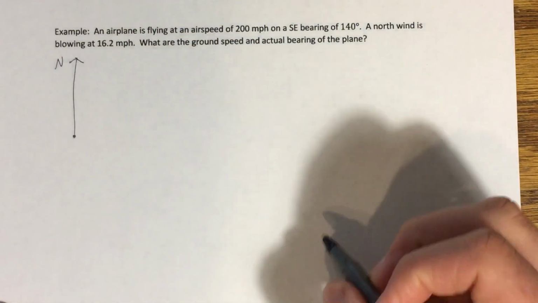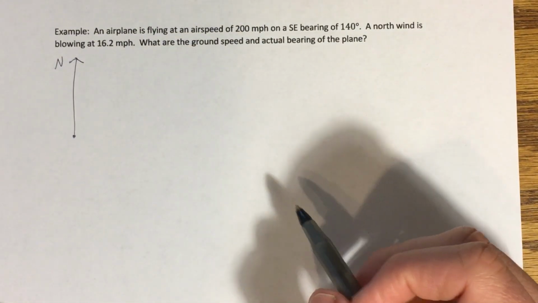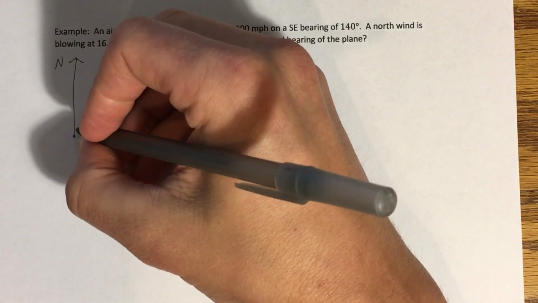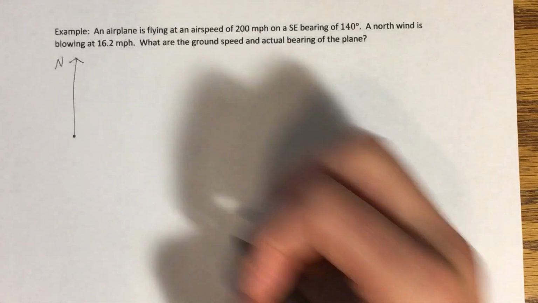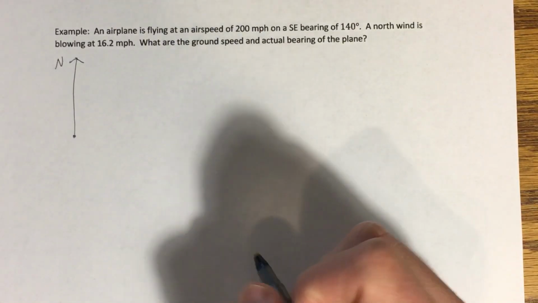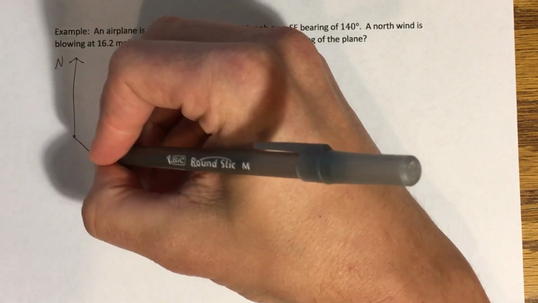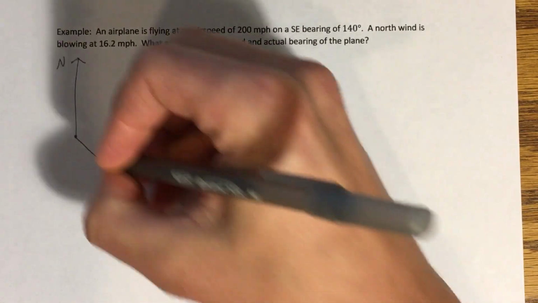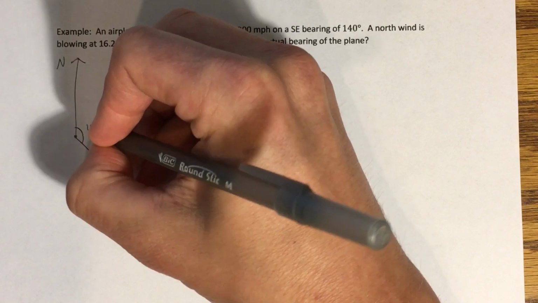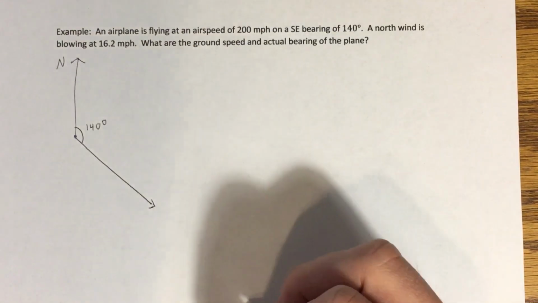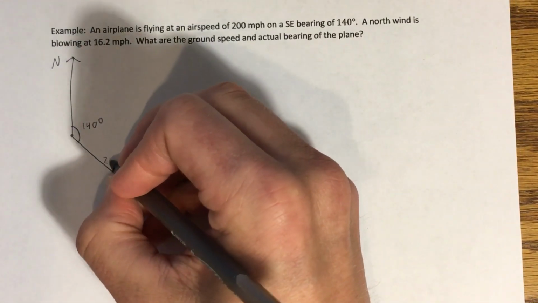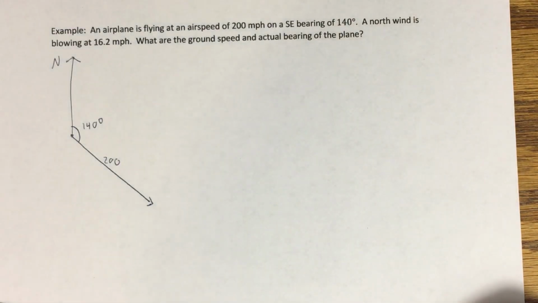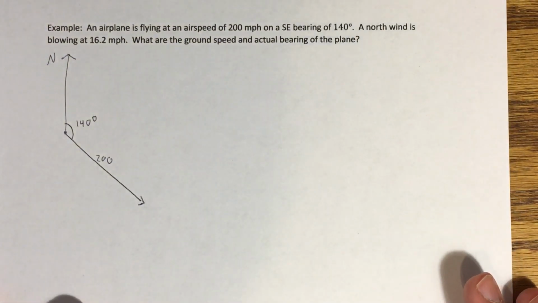Okay, so if this is north, then the plane is traveling at an angle that's measured clockwise. Bearing is actually measured clockwise, 140 degrees from north. Okay, the length of this vector would be 200 because it represents the speed, 200 miles per hour.